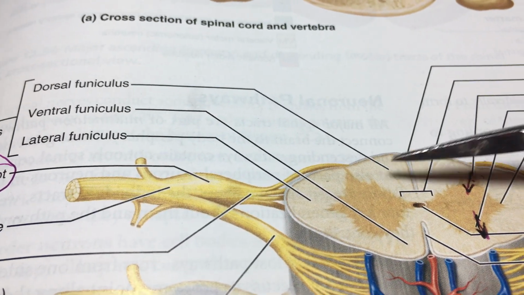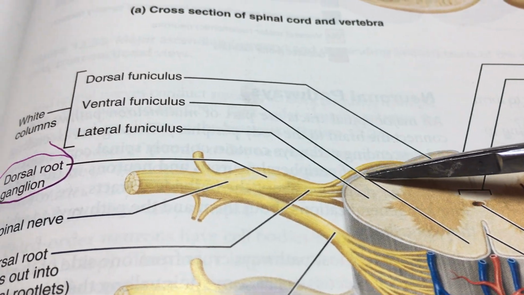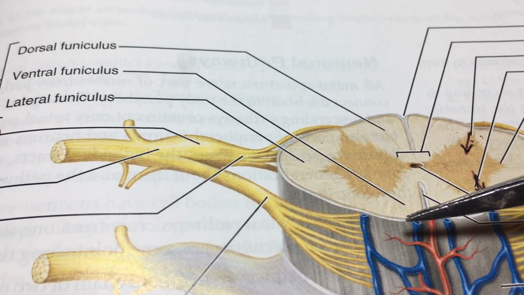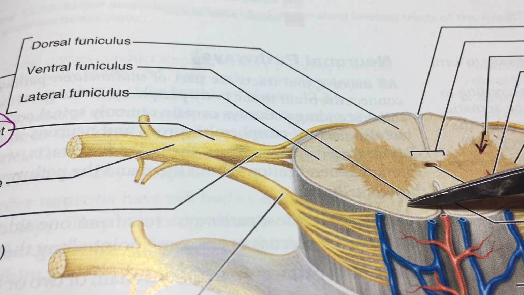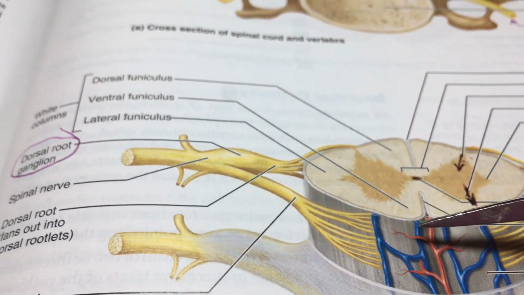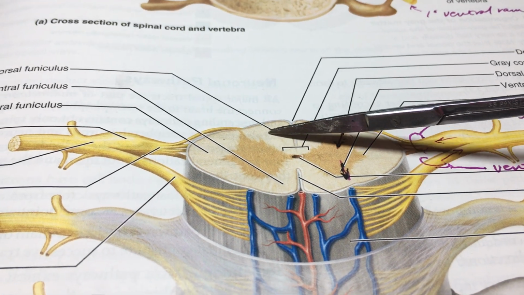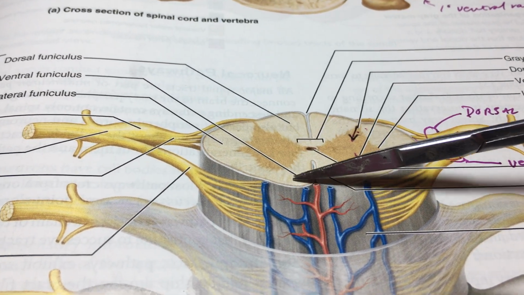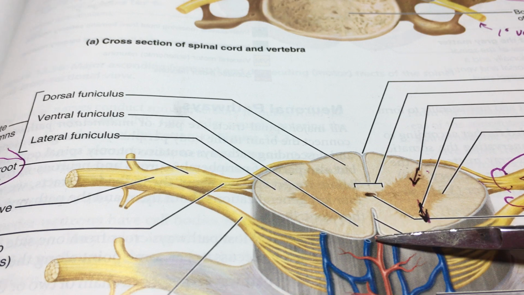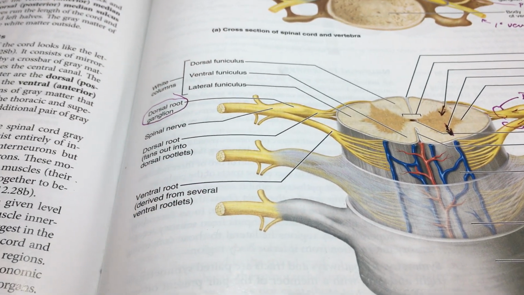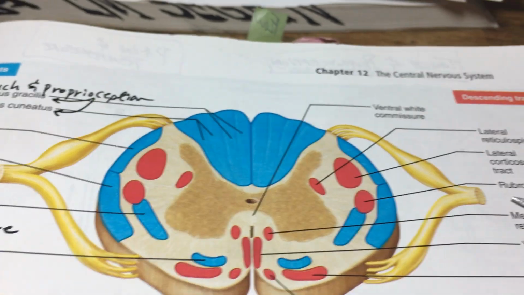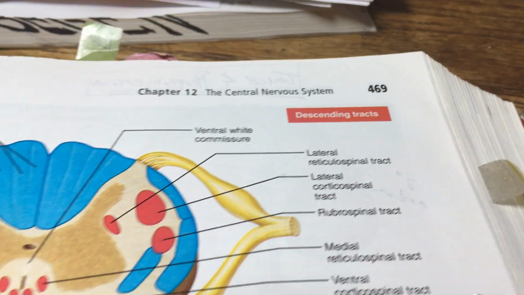So this would be the right side. This would be the left side. And then we have a lateral funiculus. And then we have a ventral funiculus right here, just the way you like it. Okay, so posterior funiculus, lateral funiculus, ventral funiculus. Okay, and our funiculi have fasciculi. So that'll lead us ultimately to this picture over here on page 469.